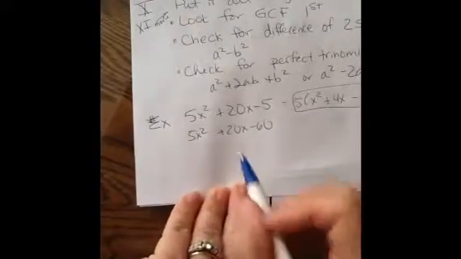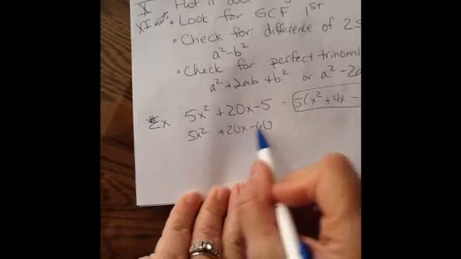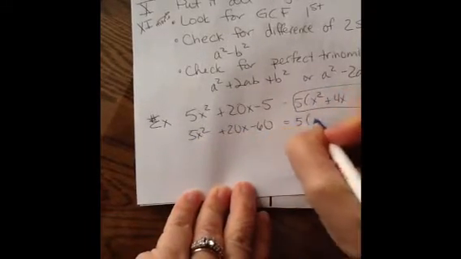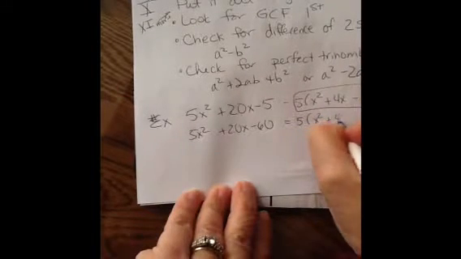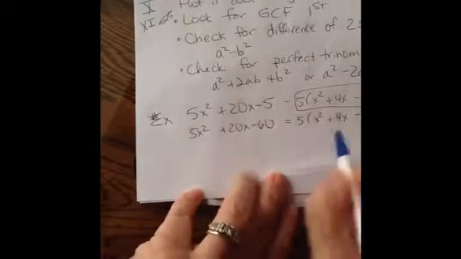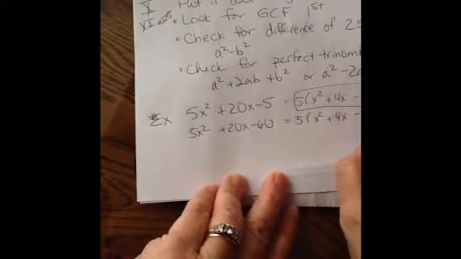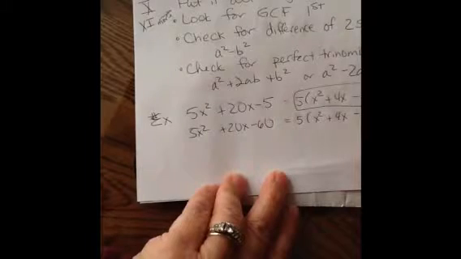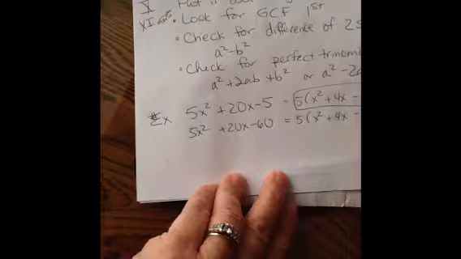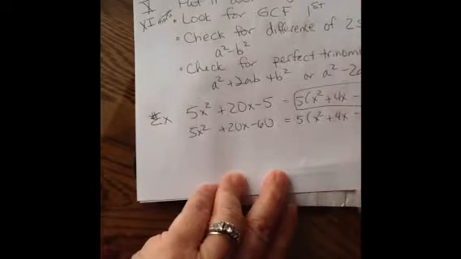Here's another example. I've got a 5x squared plus 20x minus 60. 5 goes into every one of these, so I will factor out the 5. I get an x squared plus 4x minus 12. Now I have to look here and say, what are some factors of 12, a positive and a negative, that when I add them together will get me a 4x. So let me try 1 and 12. That won't work. Positive 2, negative 6. That will give me a negative 4. So let me try a negative 2 and a positive 6.